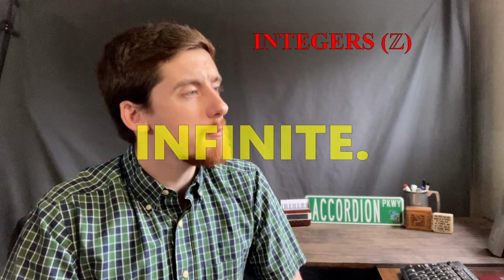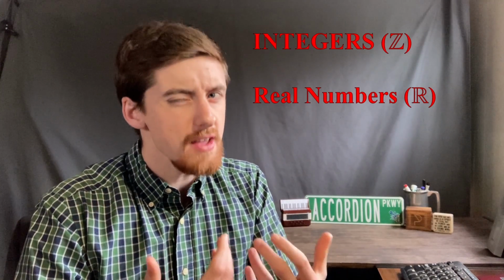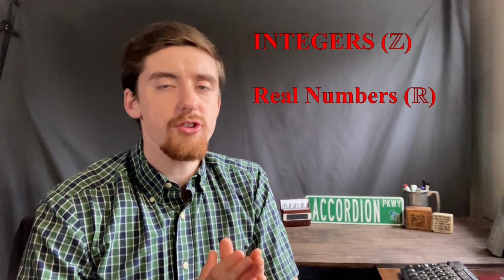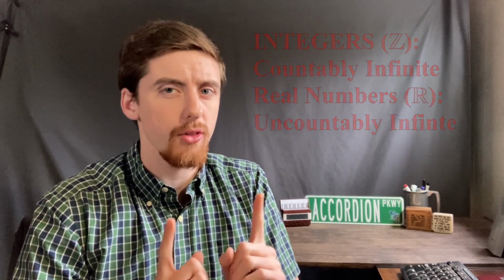So there are infinitely many integers and infinitely many reals. But how exactly are these two infinities different? The short answer is the integers are countably infinite, but the reals are uncountably infinite. So let's break both of those down.